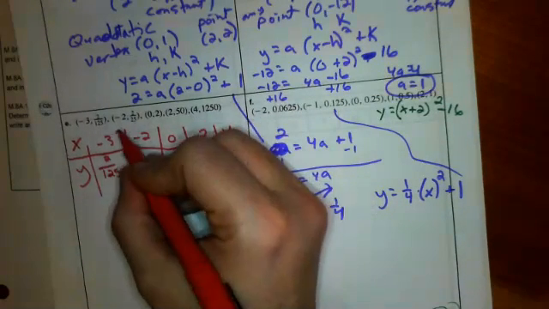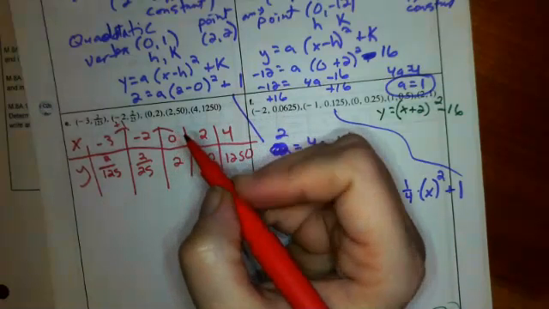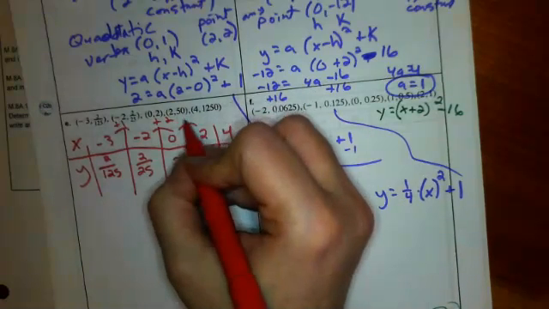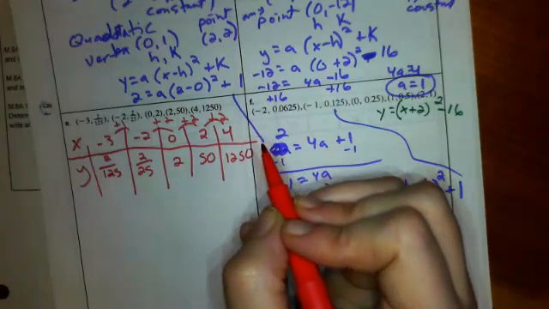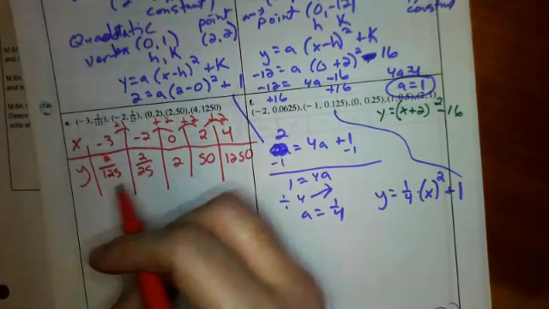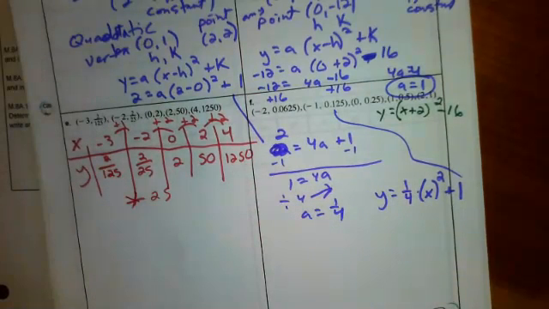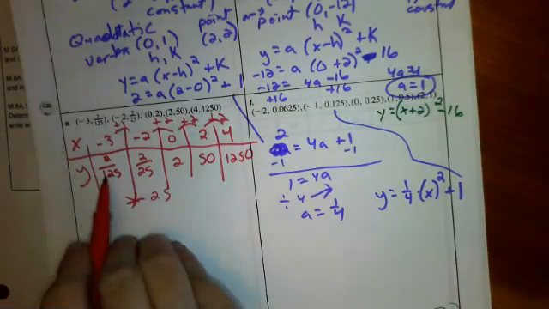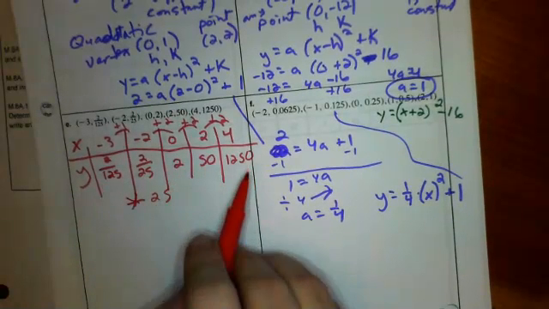Here we are going up by 1, going up by 2, going up by 2, going up by 2, okay? Let's see what else we've got. It looks like we have a ratio here of times 25, right? That's what it looks like. I'm multiplying by 25, multiplying by 25, multiplying by 25, multiplying by 25, okay?